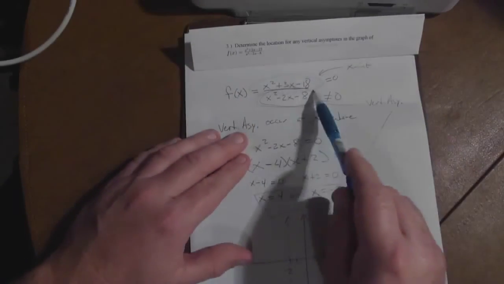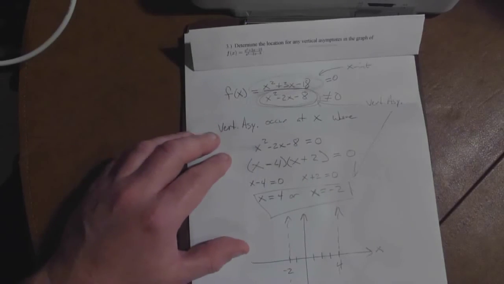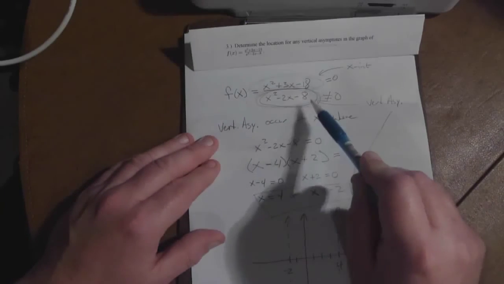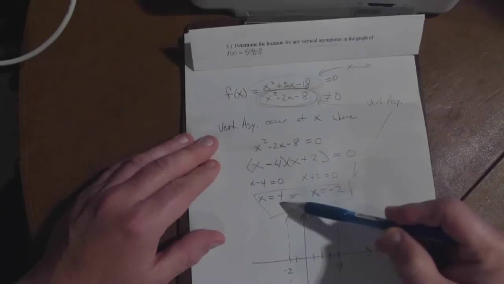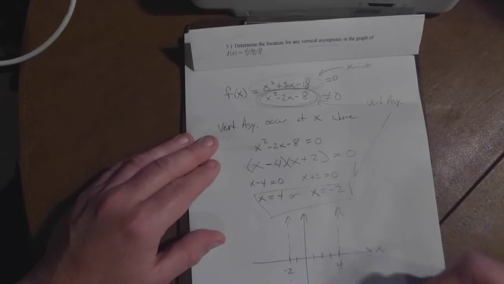You do want to consider where your denominator cannot be 0, right, where you're going to have your domain concerns. Here we cannot be 4 or -2, so at those locations we will encounter some vertical asymptotes.